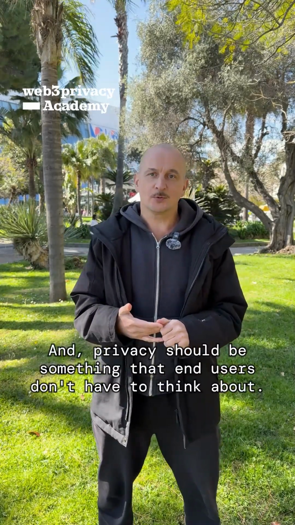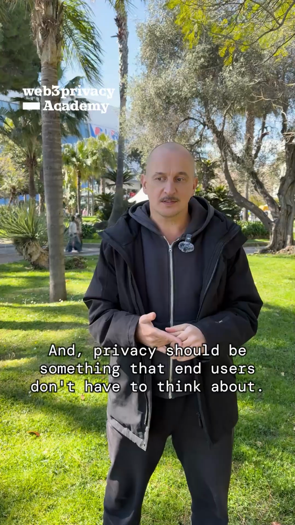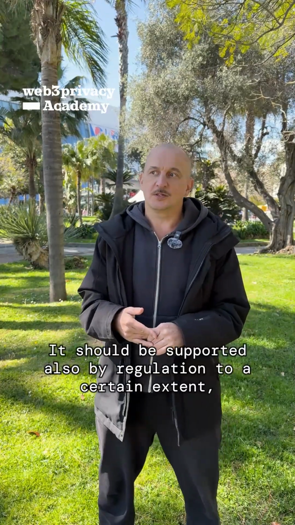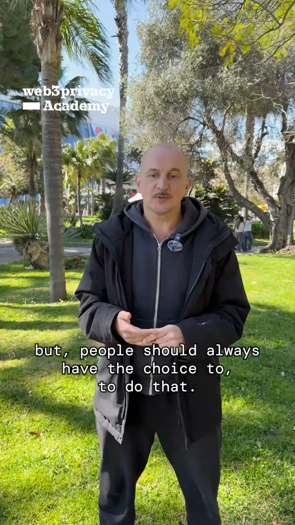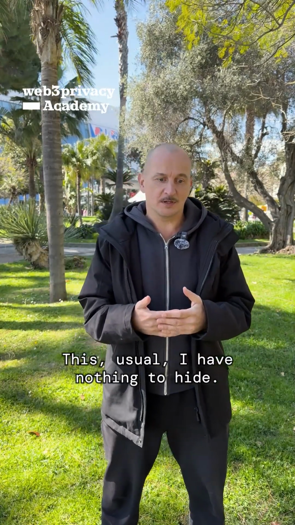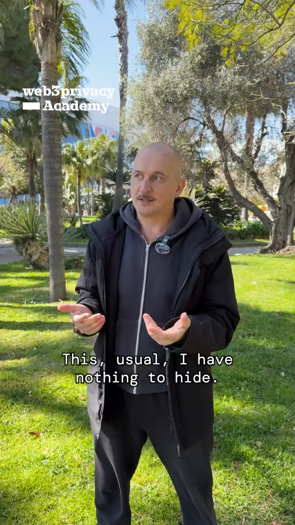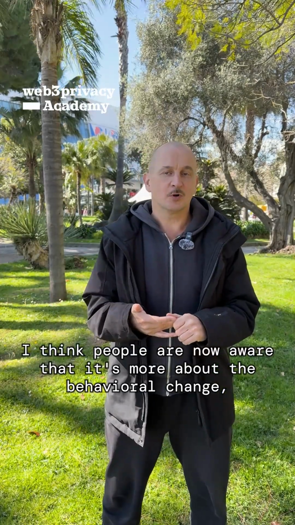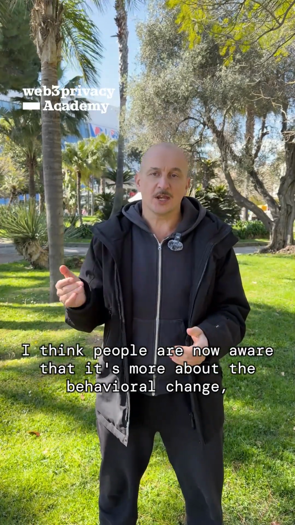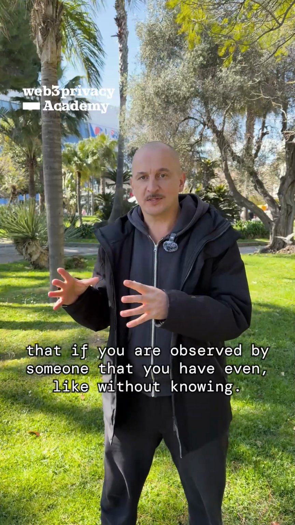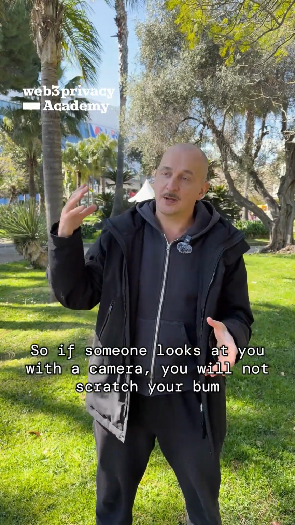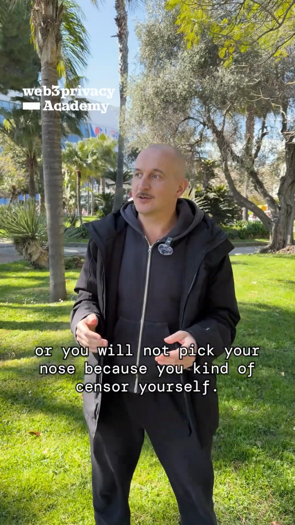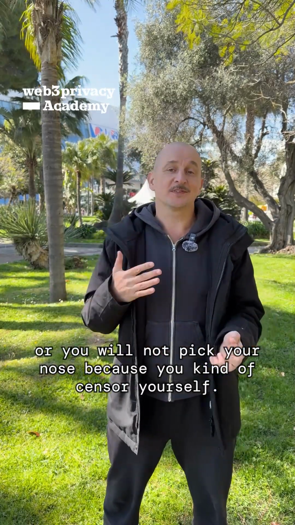And privacy should be something that end users don't have to think about. It should be supported also by regulation to a certain extent, but people should always have the choice to do that. And privacy is important. This usual "I have nothing to hide": I think people are now aware that it's more about the behavioral change, that if you are observed by someone, even without knowing. So if someone looks at you with a camera, you will not scratch your bum or pick your nose because you kind of censor yourself.